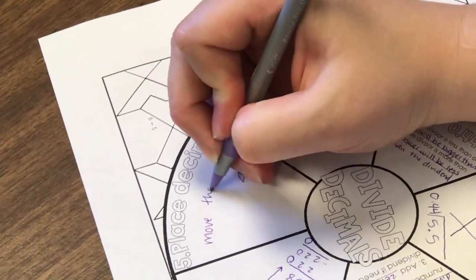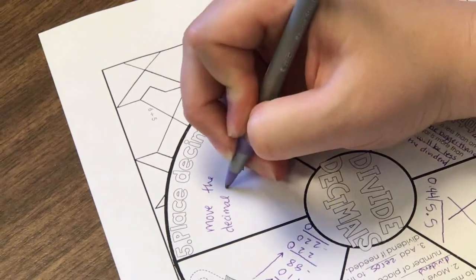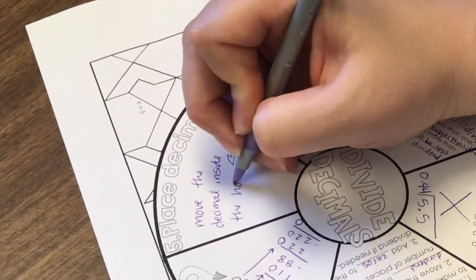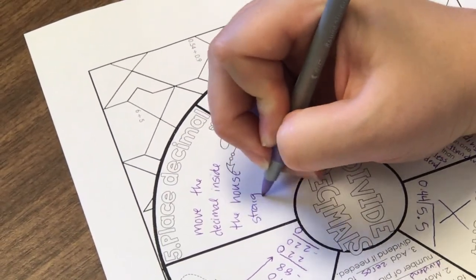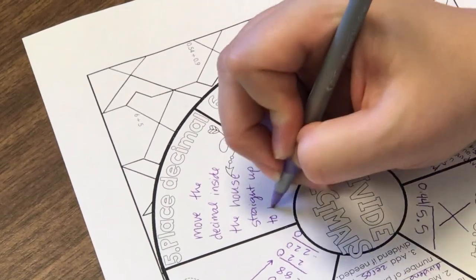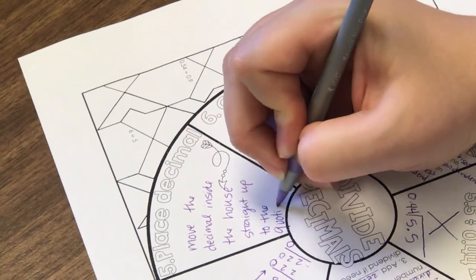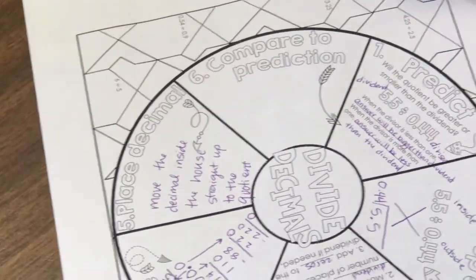Move the decimal inside the house straight up to the quotient, which is another word for answer in a division problem.